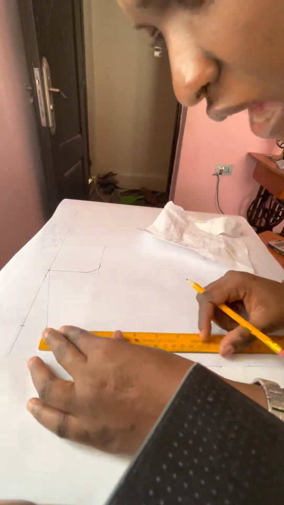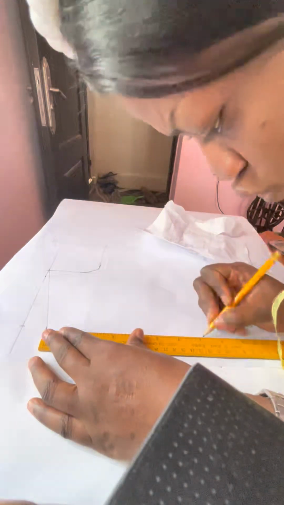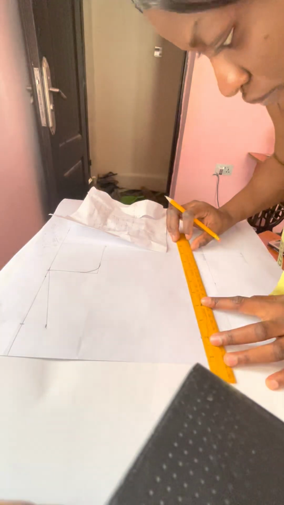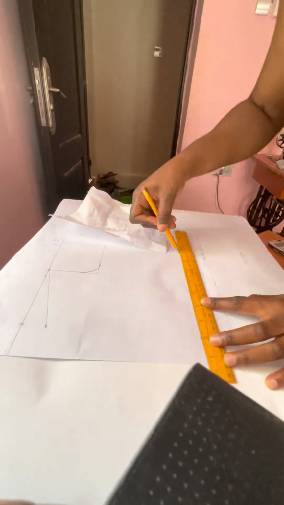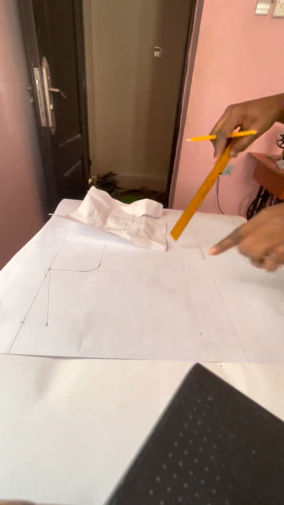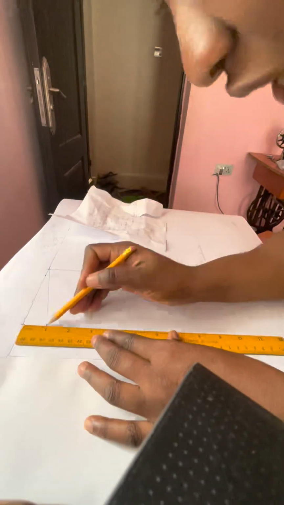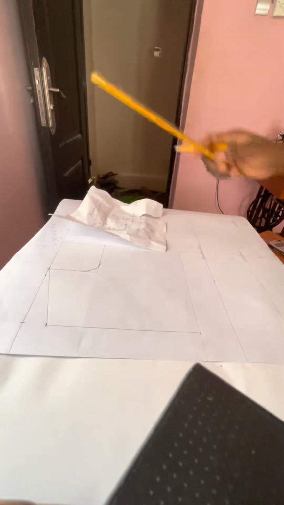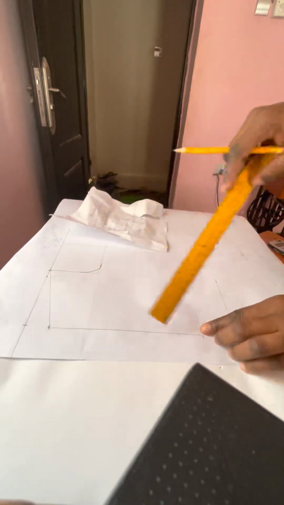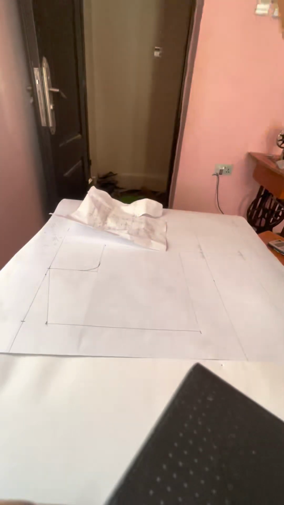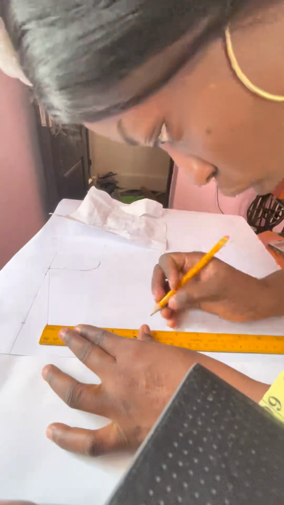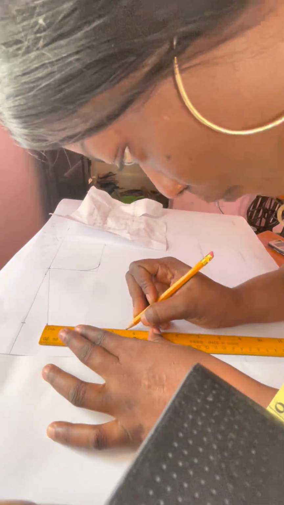From this point, I'll mark out my 7.2 inches. After marking it out, we can always rule a line. This will be our armhole circumference line. After marking it out from here, you draw a straight line. The next thing you do is divide this armhole, 7.2, into 2. 7.2 divided by 2 is going to give us 3.6. So you mark it here.